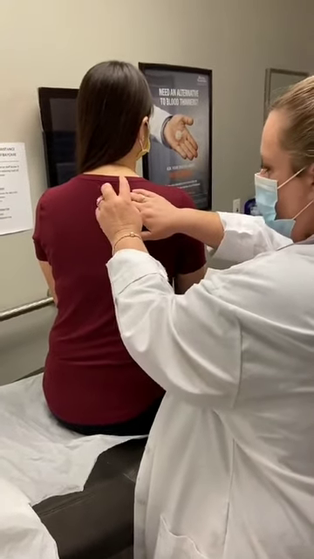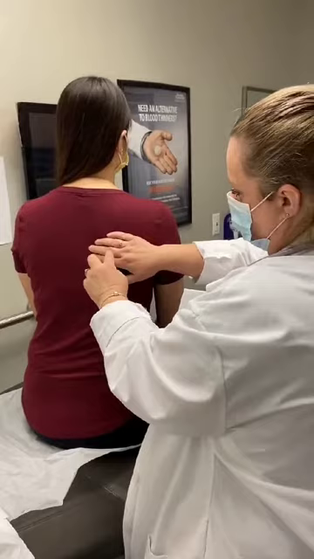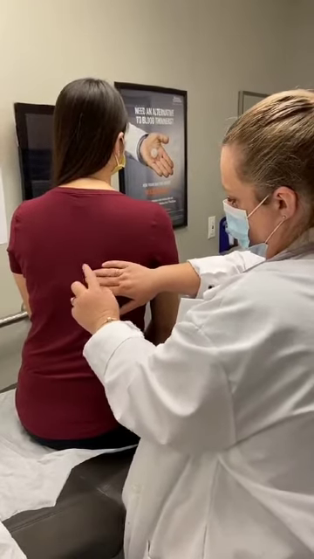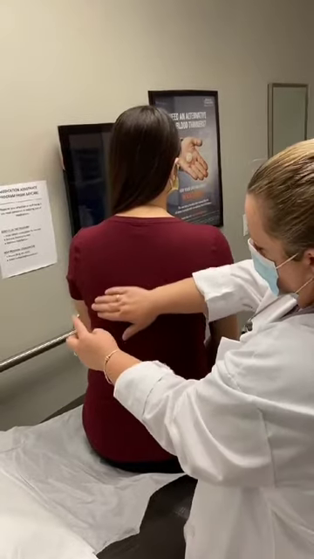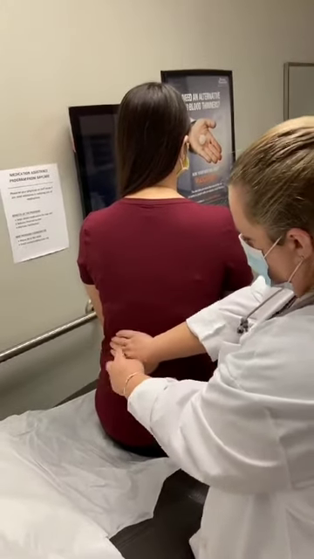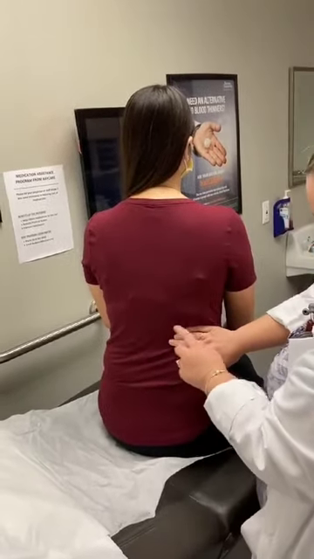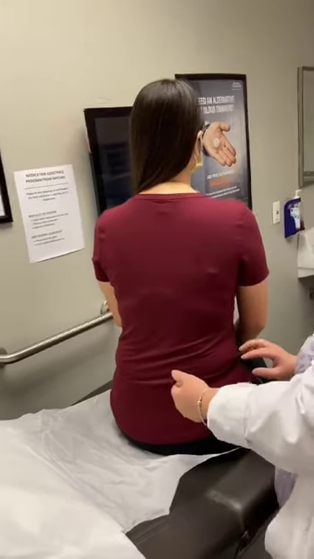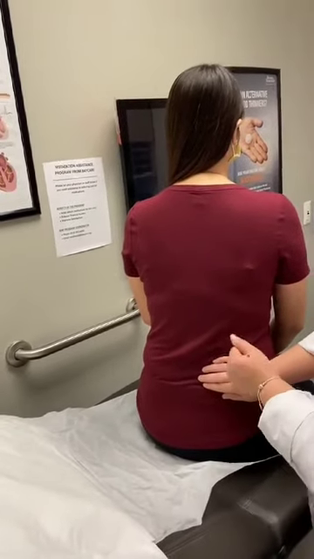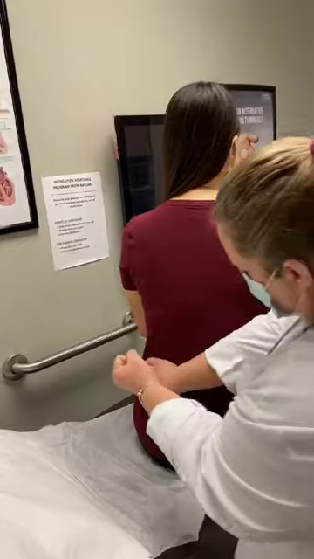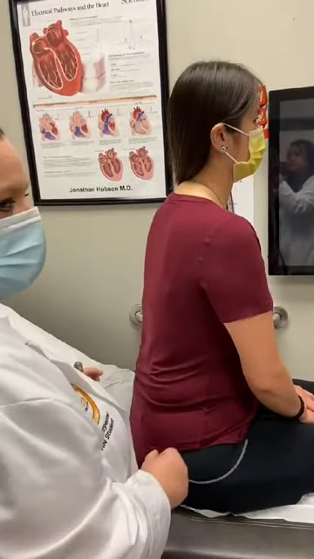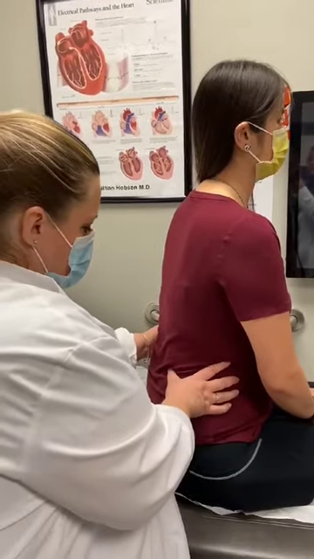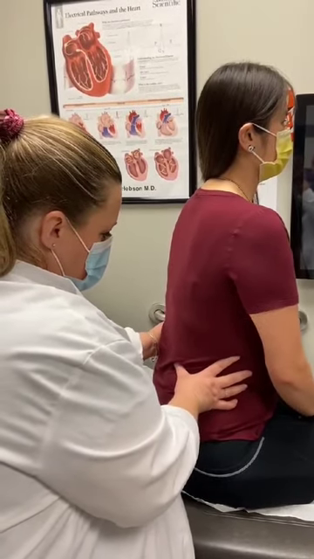I'm going to percuss her lungs. And I'm going to check for CVA tenderness. You feel any tenderness? No. Okay, I'm going to check for the chest expansion.